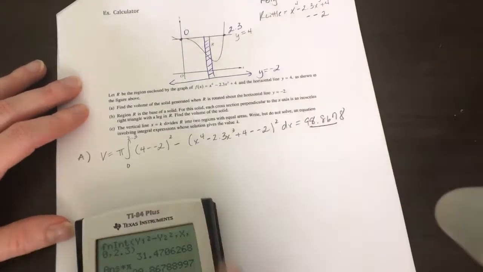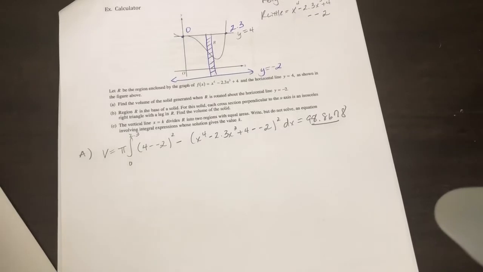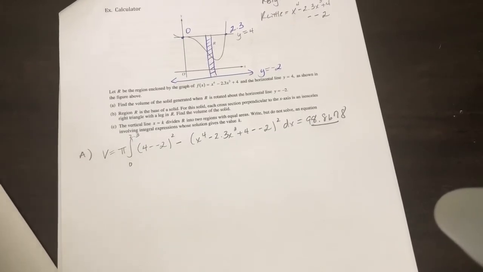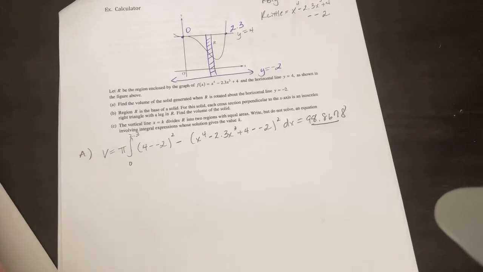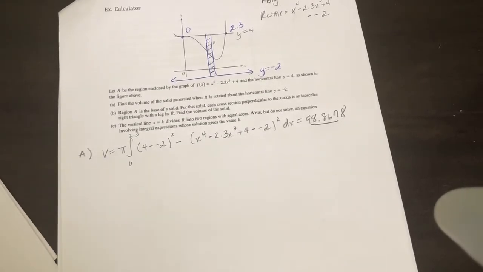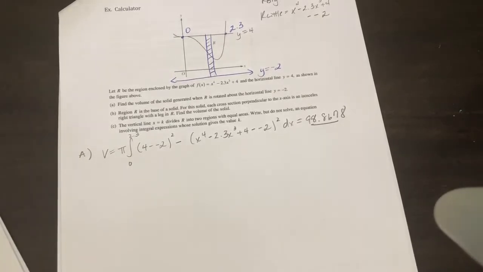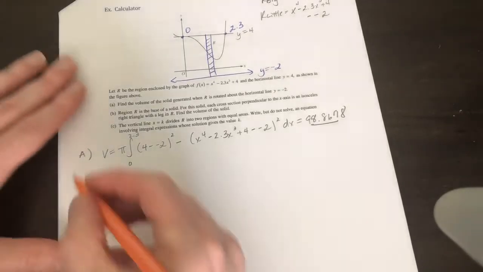98.8678 is my answer. Let me change this really quick. So x to the 4th minus 2.3x cubed plus 4 minus negative 2. Okay, cool. Now, part B.